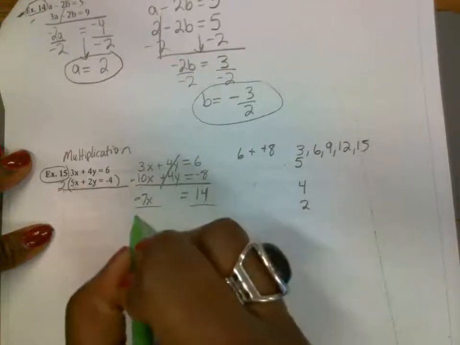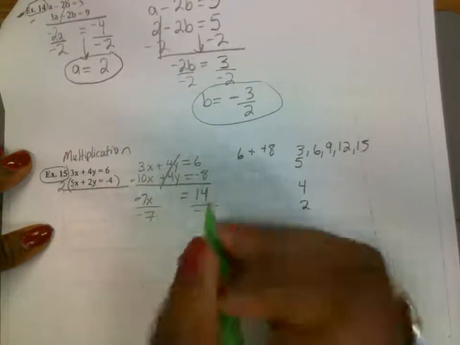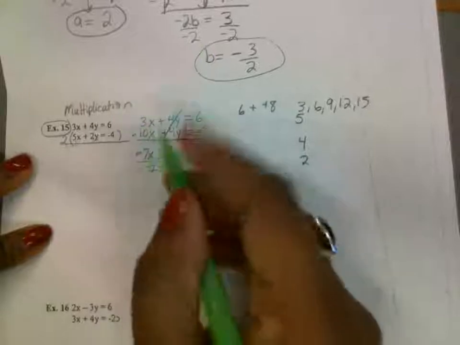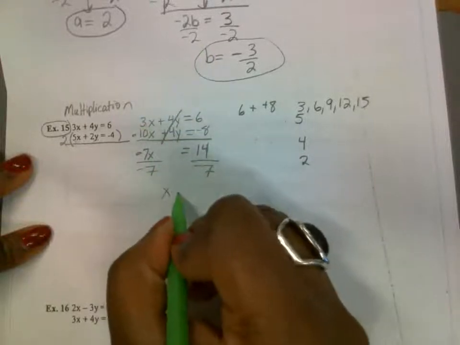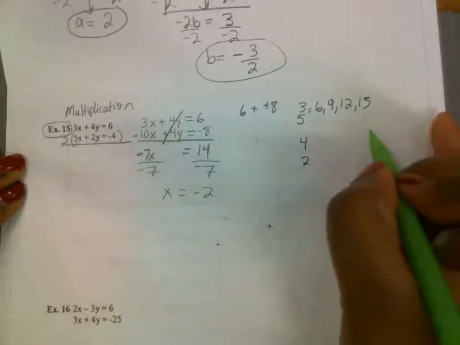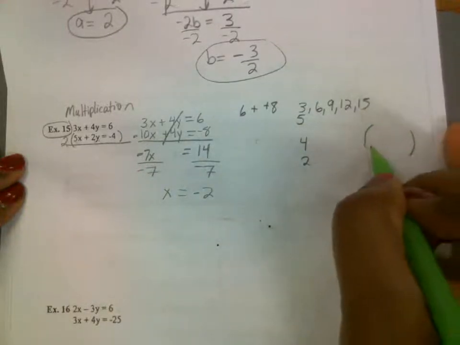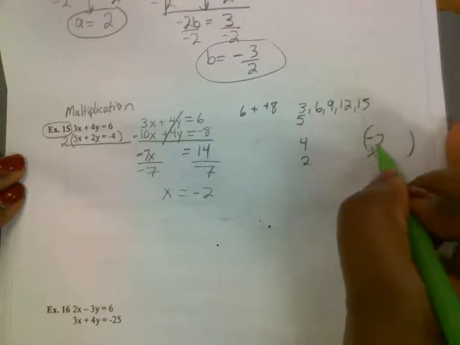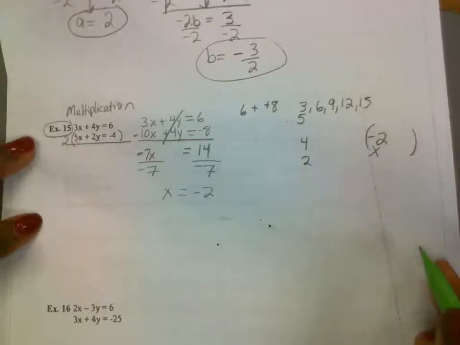And you're going to divide both sides by negative 7. And so this is going to be positive x is equal to a negative 2. So your ordered pair over here, out here to the side, your x coordinate is a negative 2. So now you need to figure out y.